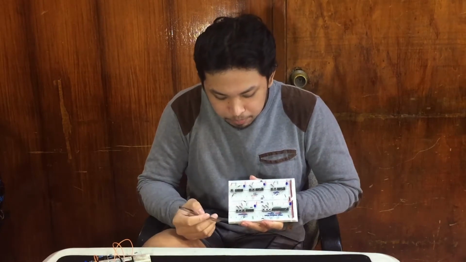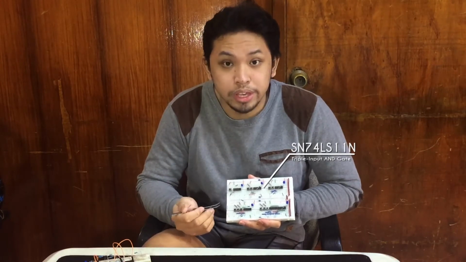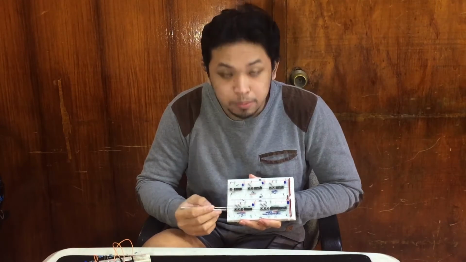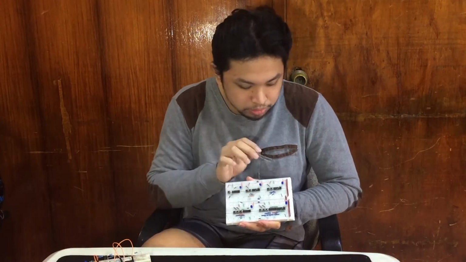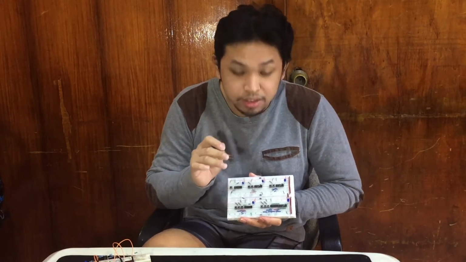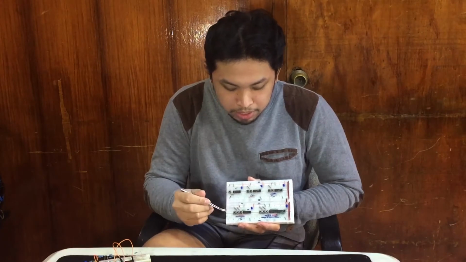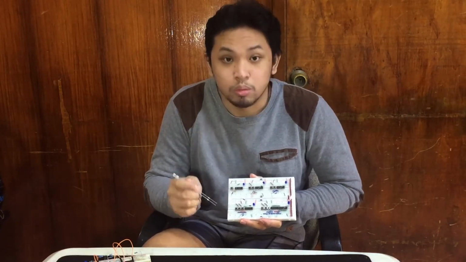For the next part, we have a 7411 or the triple AND gate. For this part, we have three inputs, which we will call the input A, B, and C. Now, how this works is it is similar to the 7408 AND gate, except it has three inputs. The output will only be at 1 if and only if all the inputs are at 1.